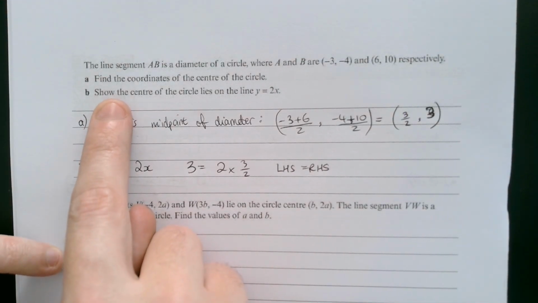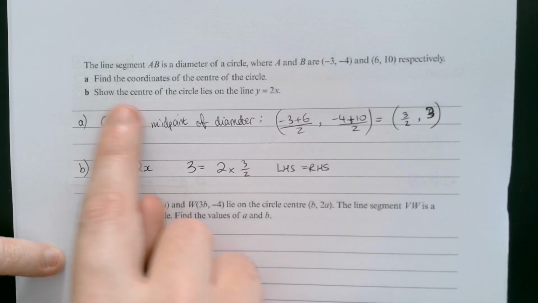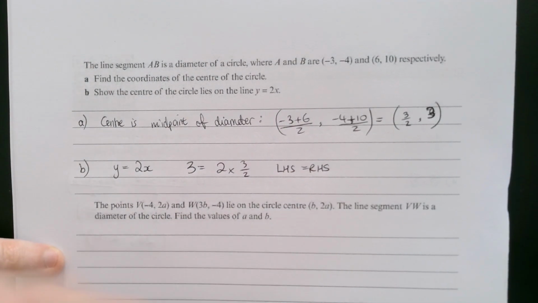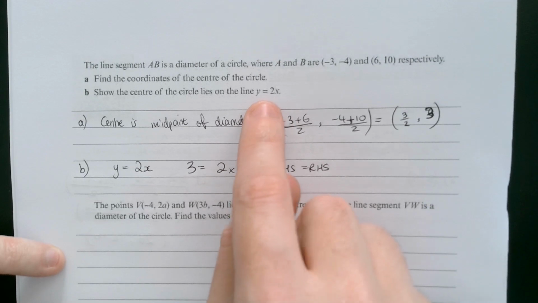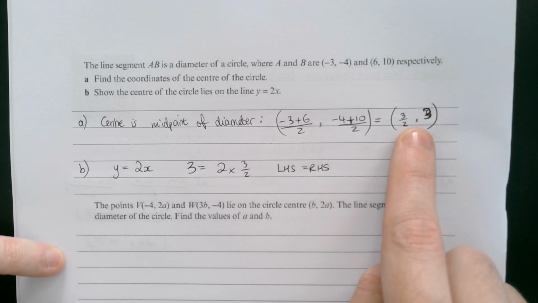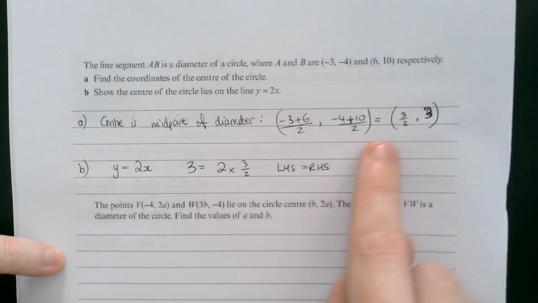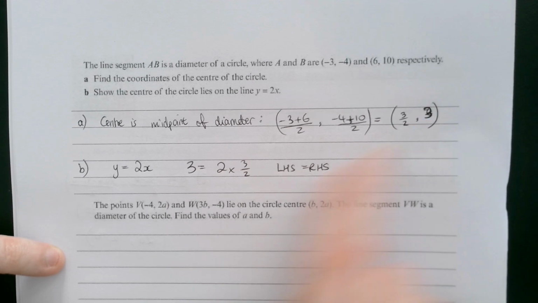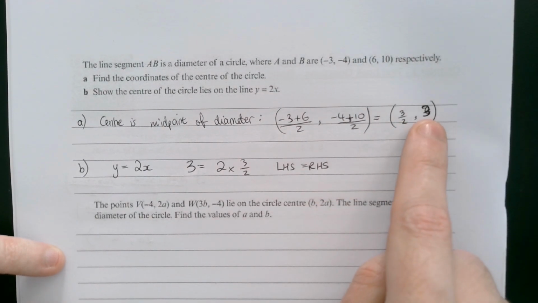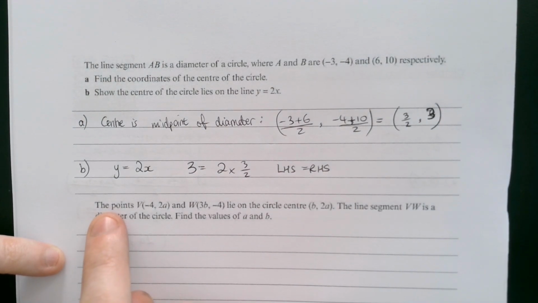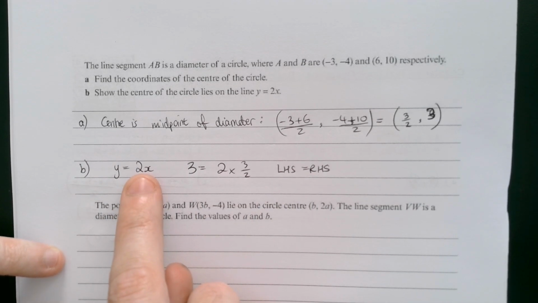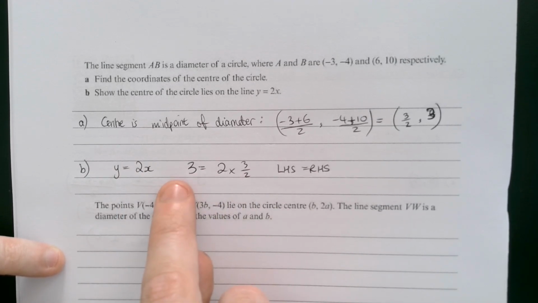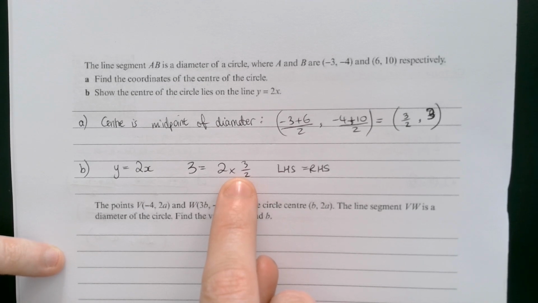And to show something is on something else. So if there's a load of these questions that come up, especially in circles, it says show the center. So if you're just showing it, all you've got to do is show that the x coordinate and y coordinate of the center, and that says 3 by the way. I was going to write 6 over 2, but I didn't do this one in pencil, so that's a 3. You just show that the left hand side equals the right hand side. So substitute in your y value 3 and your x value 3 over 2 into this equation and show that 3 equals 2 lots of 3 over 2. So all you got to do is show that, literally write in the numbers.